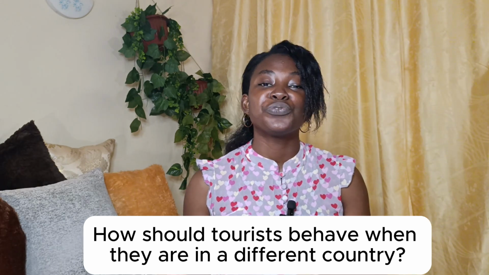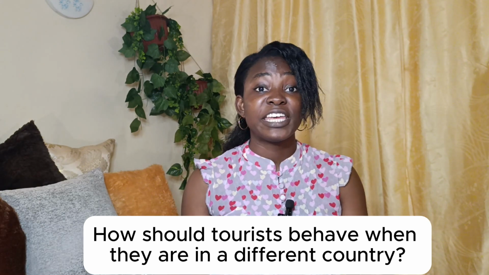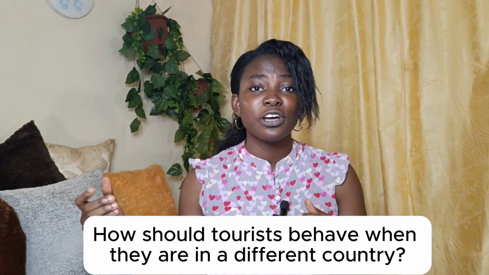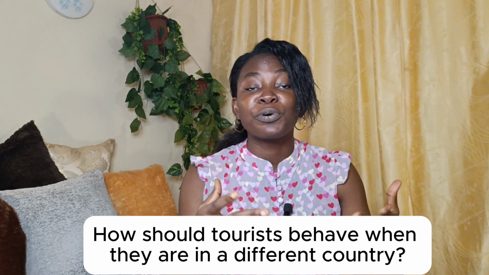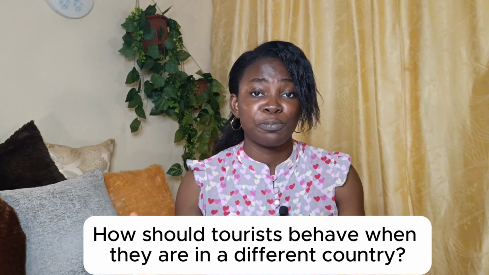When people go to a place that is different from where they are from, it is very important that they are respectful. They have to be respectful of the culture of those that are there, because a lot of times they don't know what practices will offend the people who live there. So it's best that they are as respectful as possible.